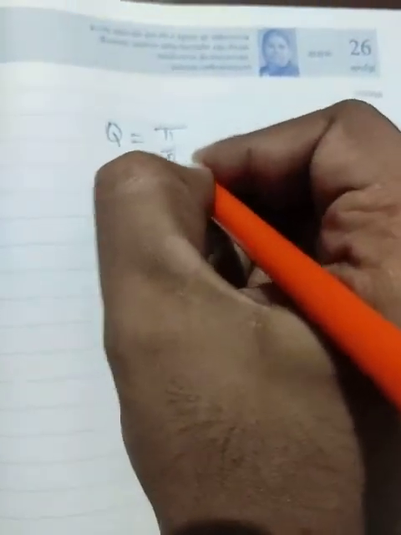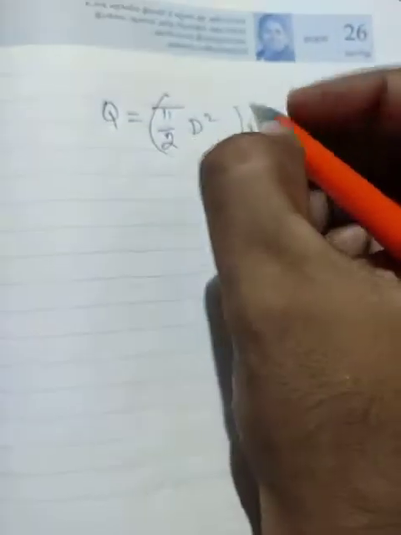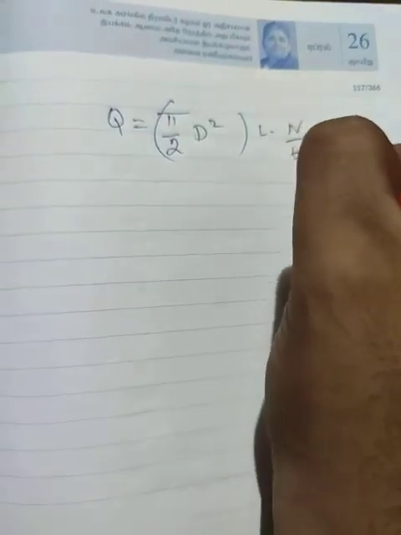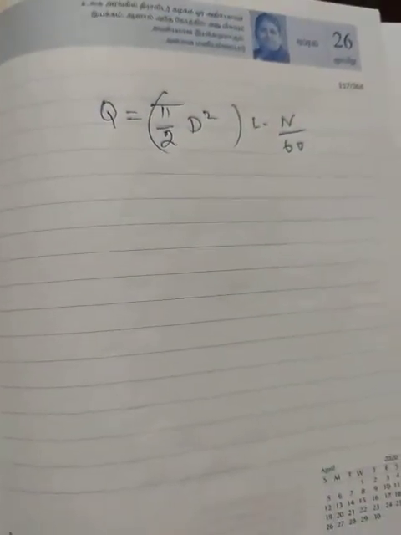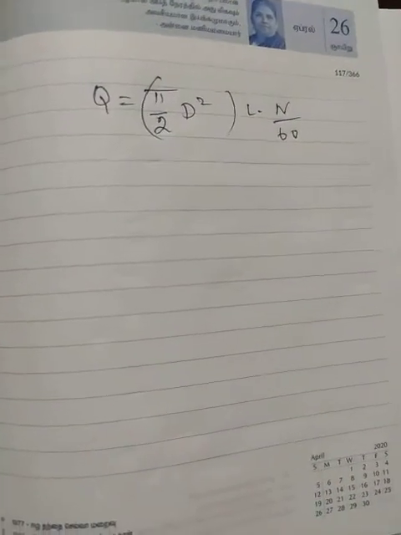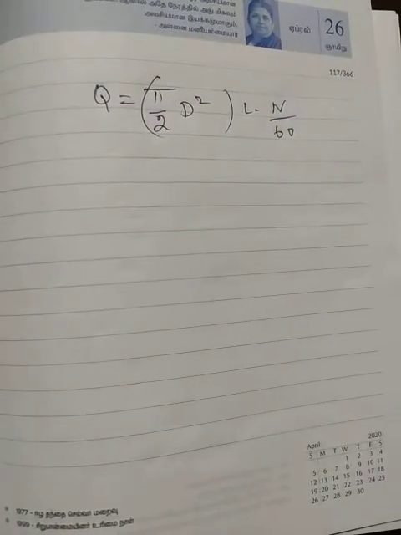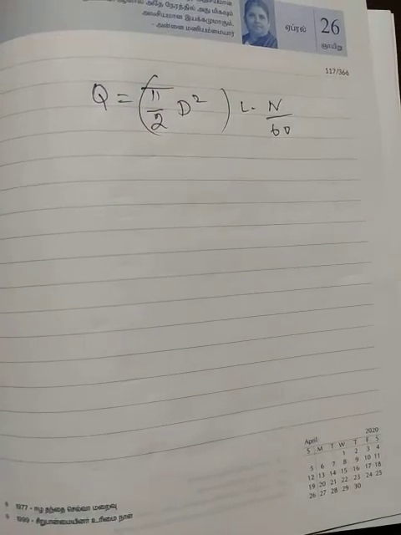So finally the equation will become pi by 4 into 2 into D square. Obviously it will become pi by 2 D square into L into N by 60. So further, in simplification, we can term it as 2 into pi by 4 d square.